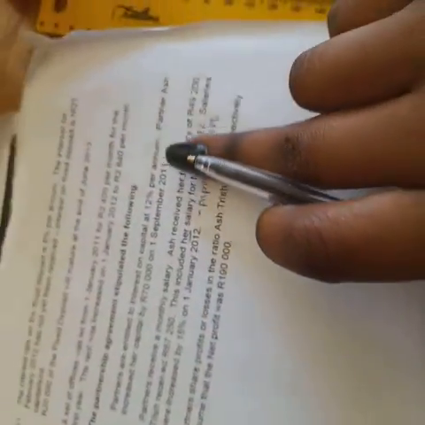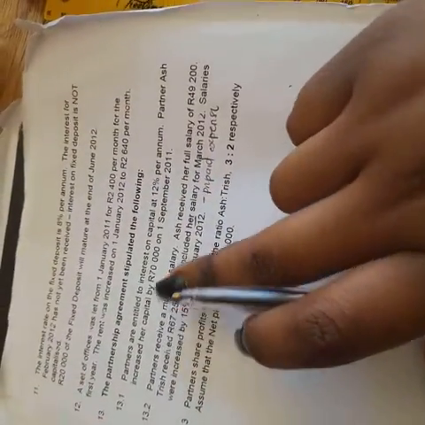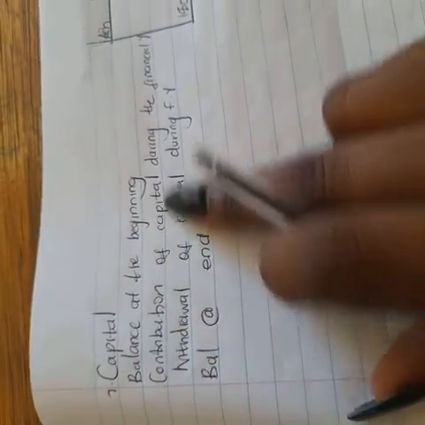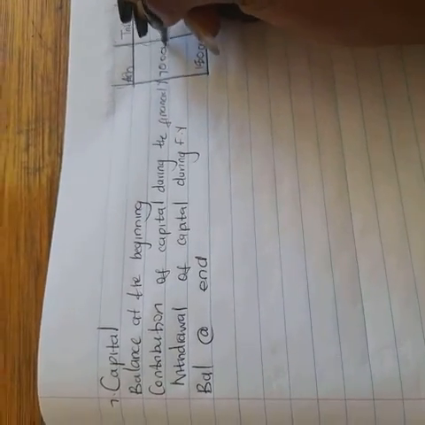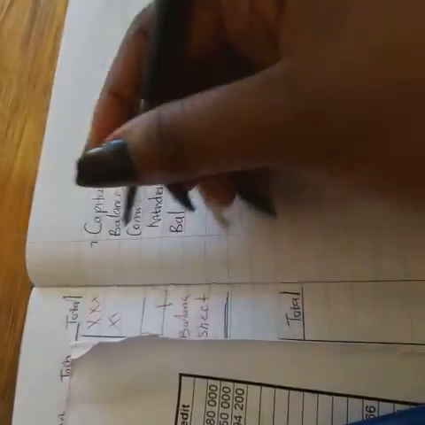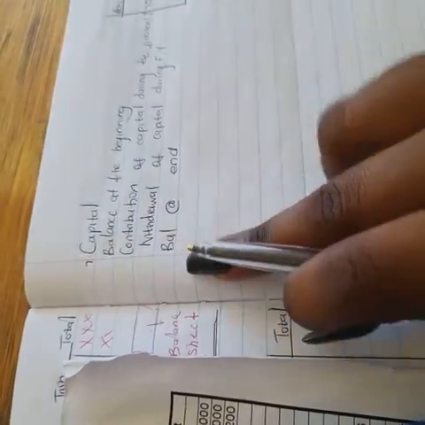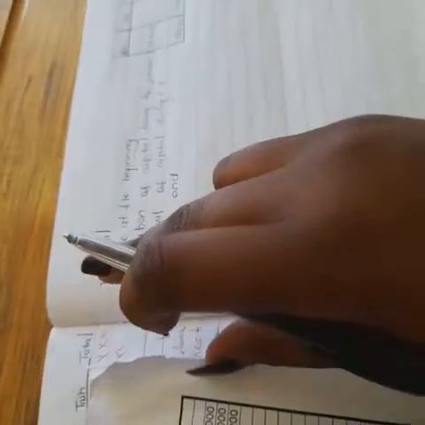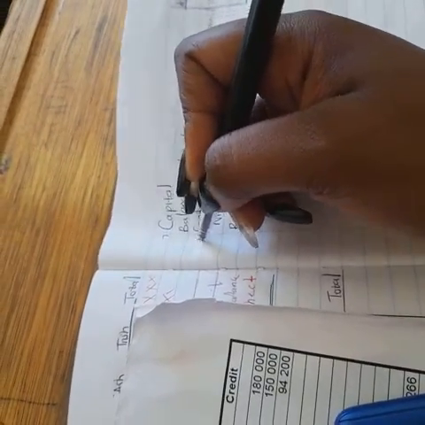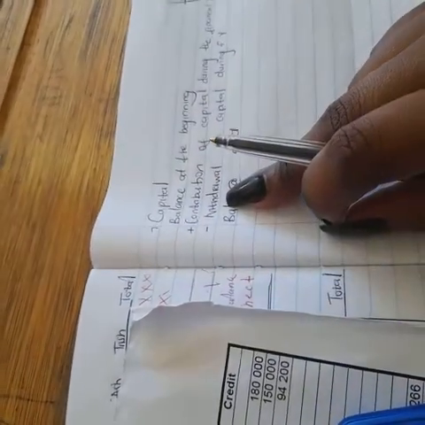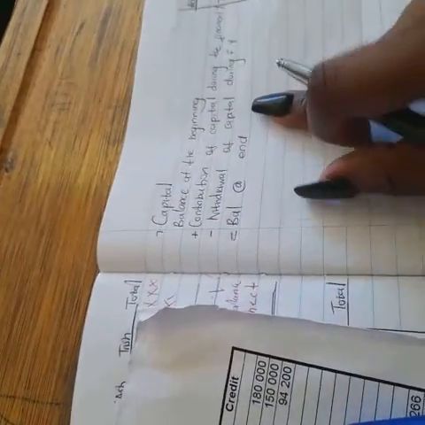Okay, so now they told us that our partner Ash contributed 70,000, right? So this is what actually happened during the year, right? So remember that for us to get the balance at the end of the year, we said balance at the beginning, plus our contribution, then minus our withdrawal of capital during the year, and then that will give us the balance at the end of the year.